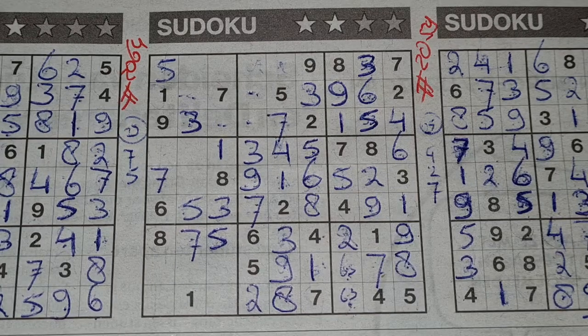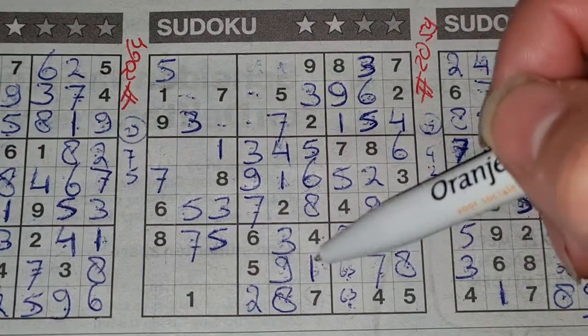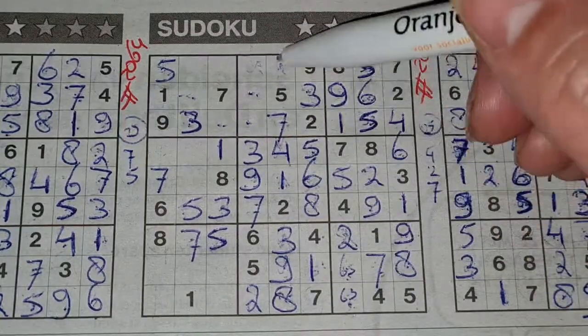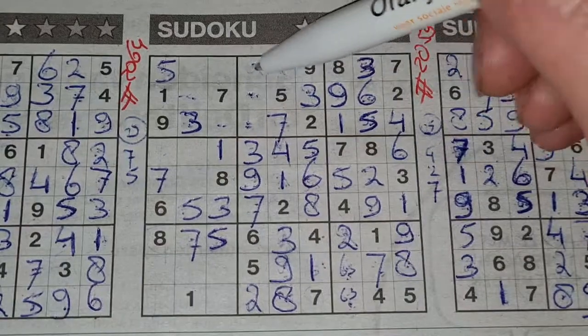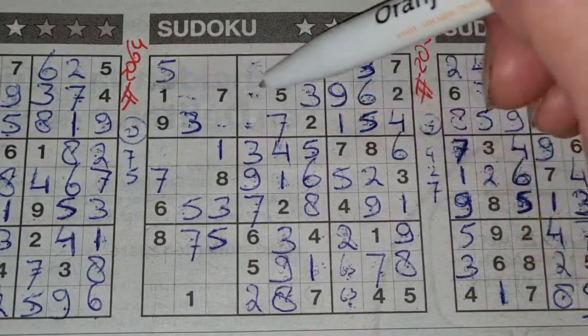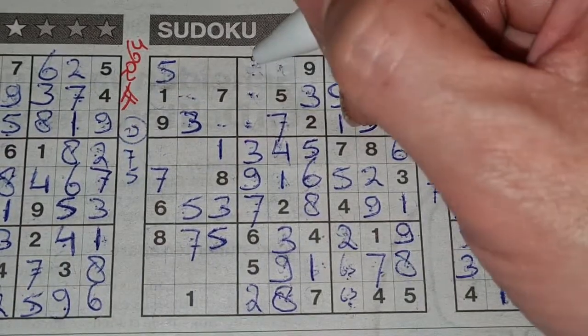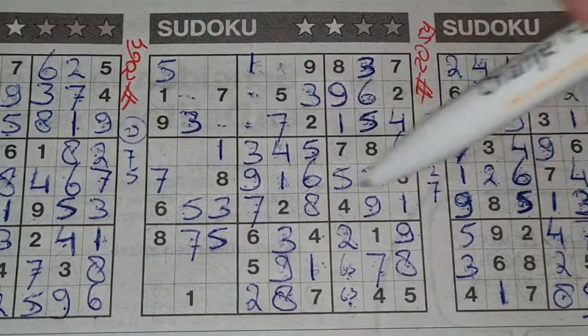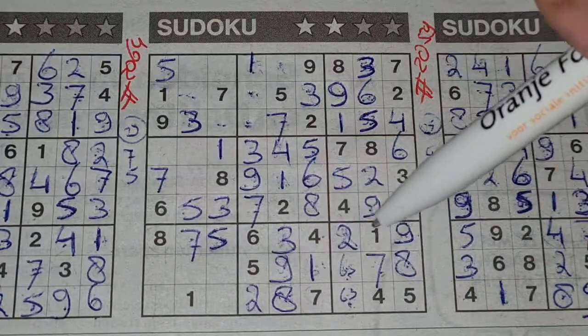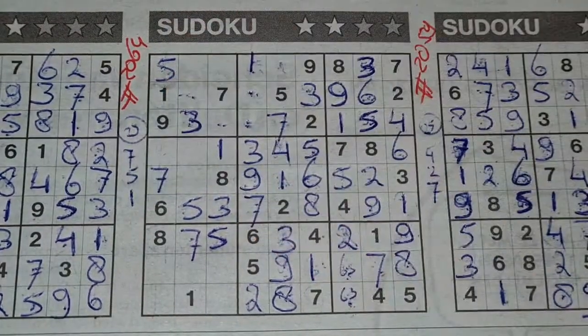And then we have a 1 in this column, the 1 in the middle column and the column next. Only 3 places for the 1 should be here, here, or there. We see here 1, no 1 there, here 1, no 1 there. The only place for the 1 should be here. And all the 1s are used, I can see. Digit number 3.